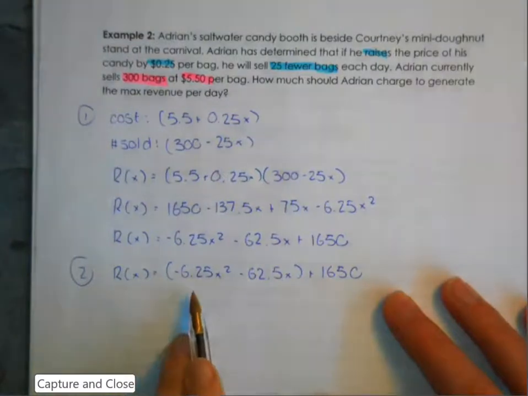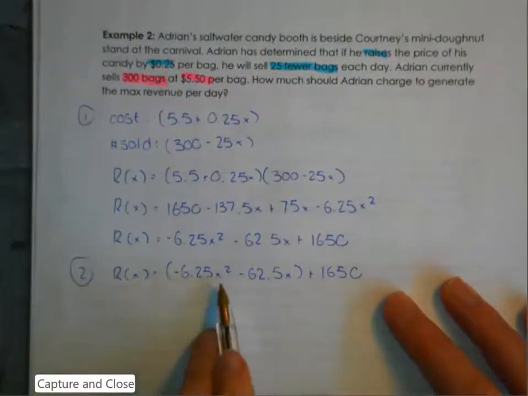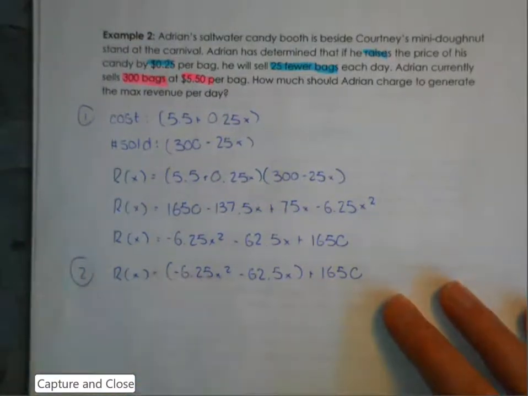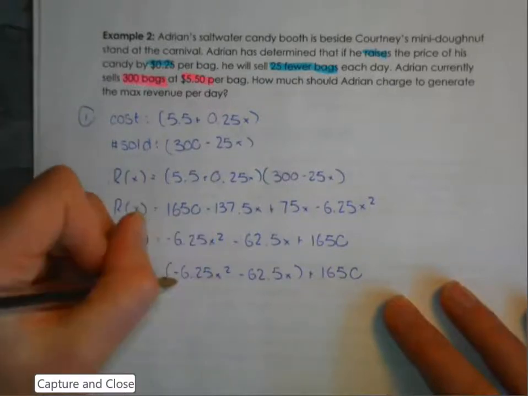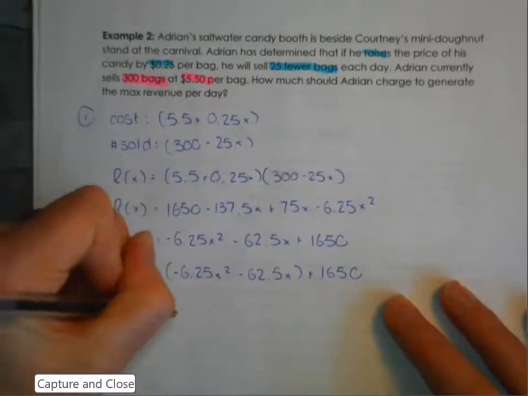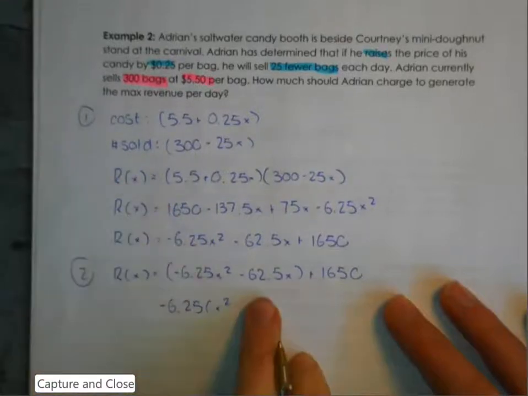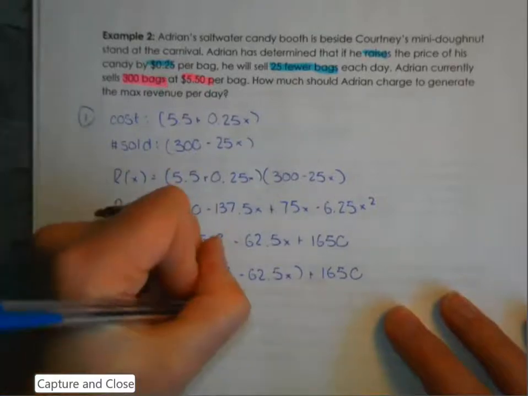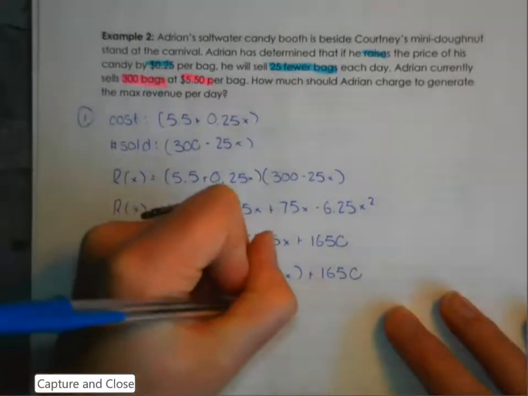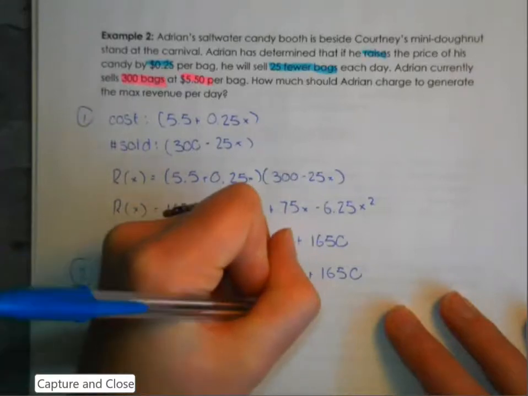Then we factor out the value that is changing the x squared value, so divide out negative 6.25. We're left with x squared, and negative 62.5 divided by negative 6.25 gives us positive 10x, and then plus 1650.